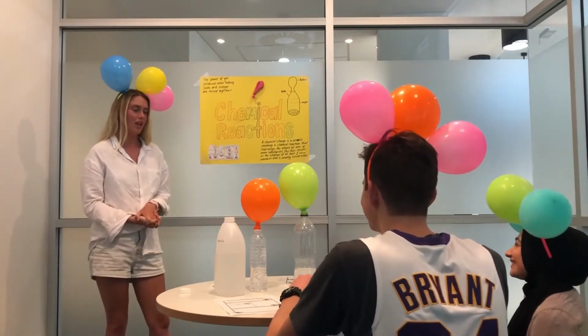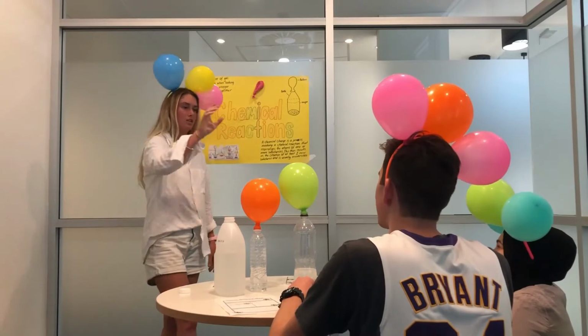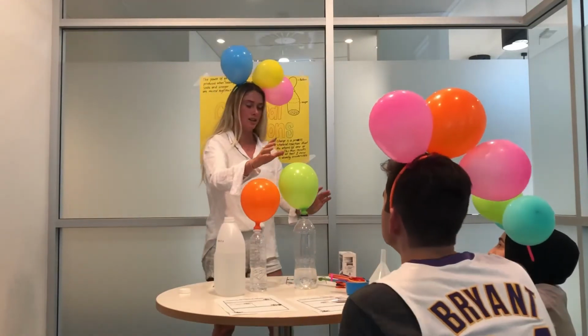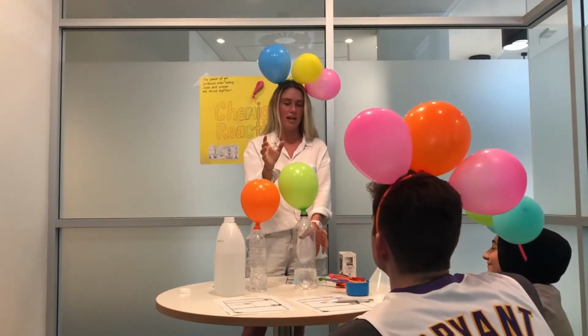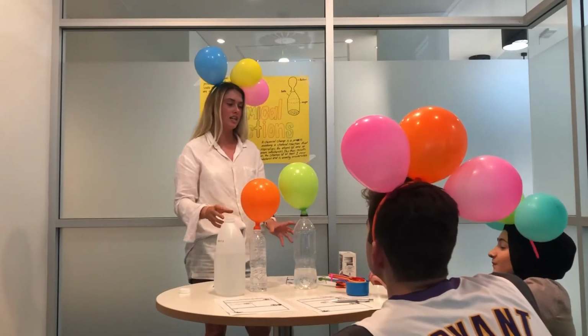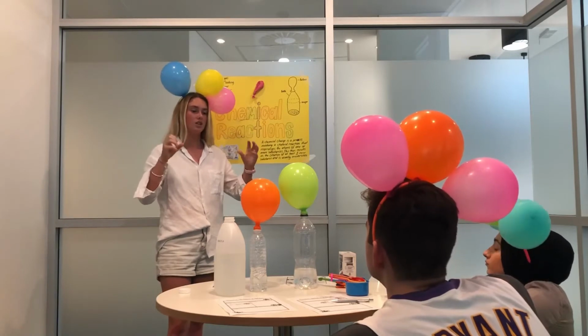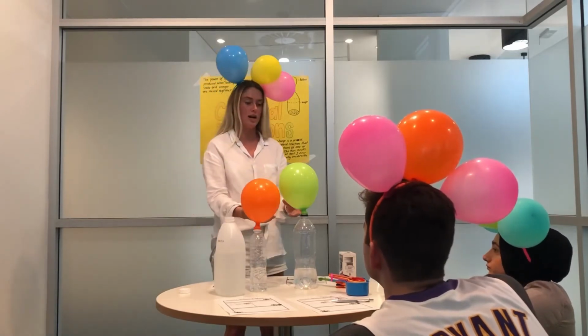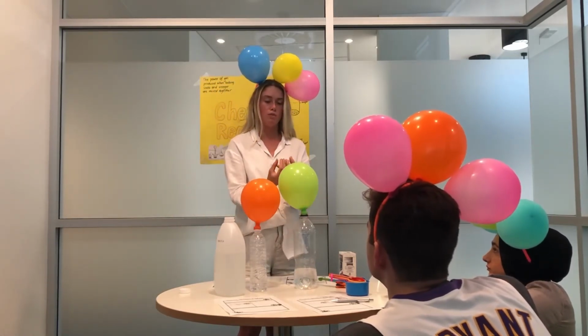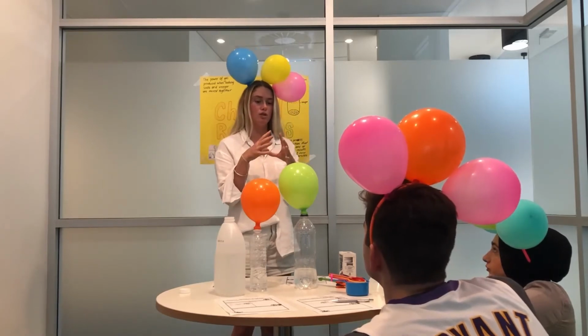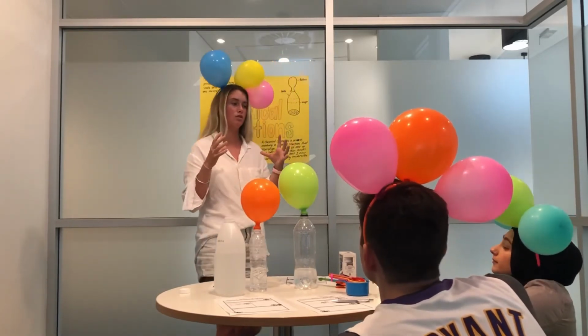Okay, so what happened was we had our solid, our bicarb soda, and then we had our liquid, our vinegar, and when they combined together it created a gas. Now the particles in this gas all move freely. So when these particles are moving throughout the bottle, they're spreading upwards and then it pushes on the balloon to expand it, and that's why our balloon grows.